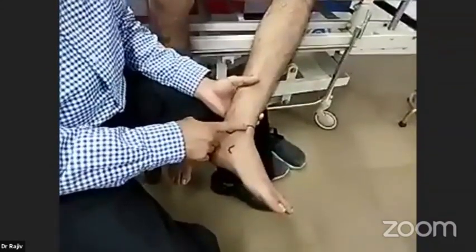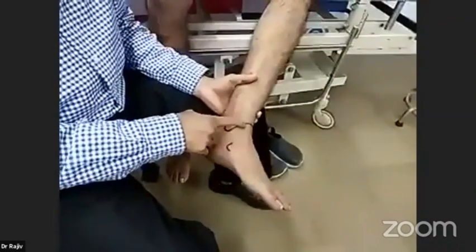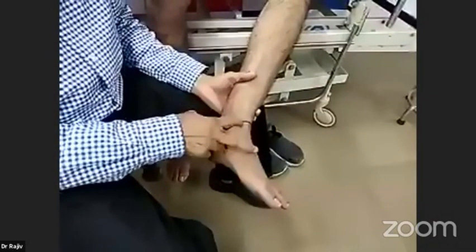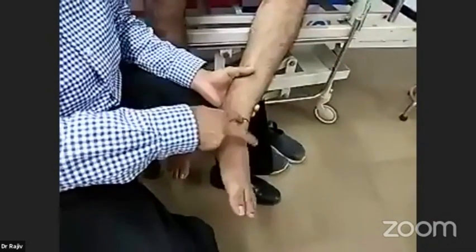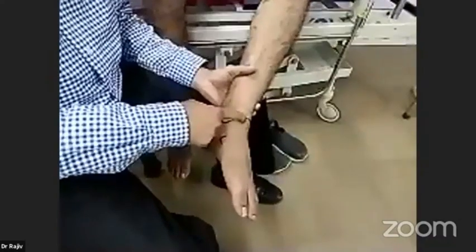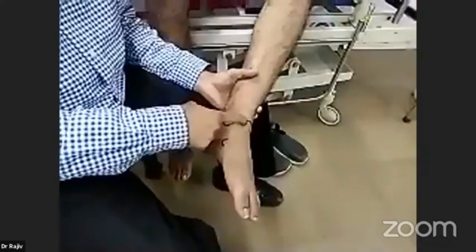And it is here that when the patient has an osteochondral lesion of the talus, you do slight plantar flexion and palpate deeply. The patient could have pain if the OCD, osteochondral defect of the talus, is there.